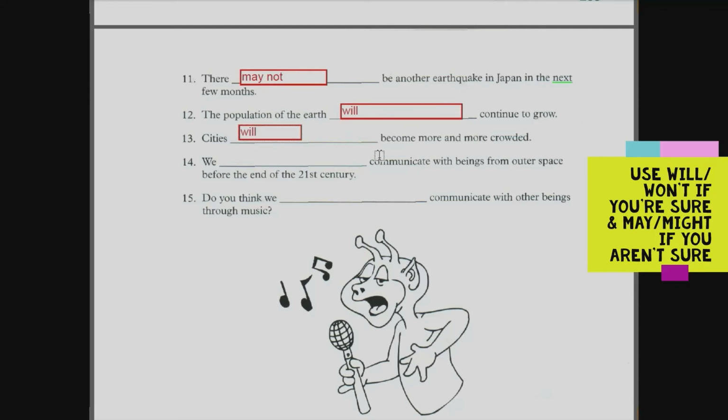And outer space, we may. Yeah, we may communicate with beings from outer space before the end of the 21st century. It's 2020 now, so the end of the 21st century, 2099. We will be able to communicate with beings from outer space. Yeah, it's possible. Yeah, we may. And I think right now some people already communicate.